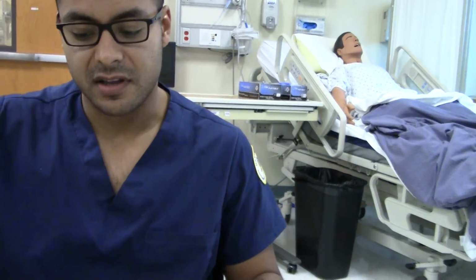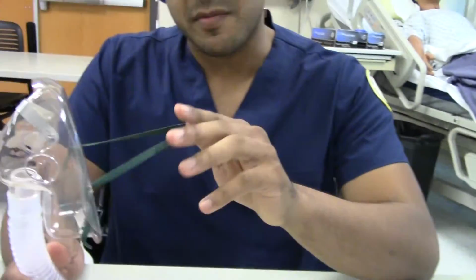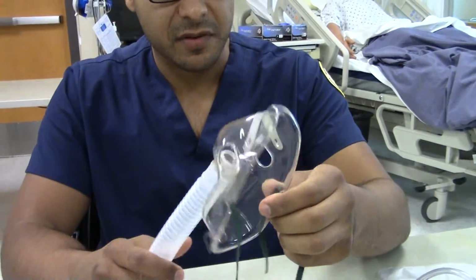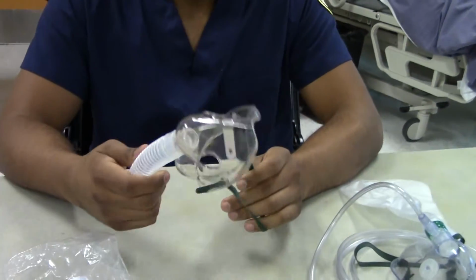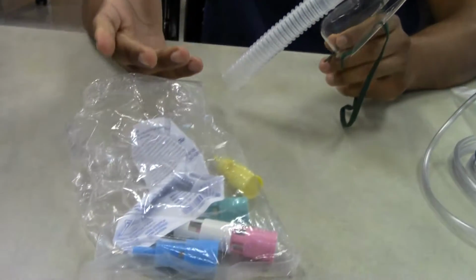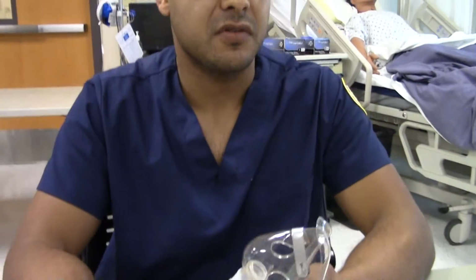All right, and this is the air entrainment mask, the Venturi mask. Now this is a high flow device, so high flow between the low flow. High flow meets or exceeds the patient's FiO2 needed requirement.